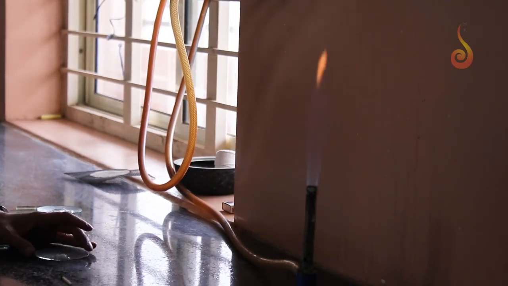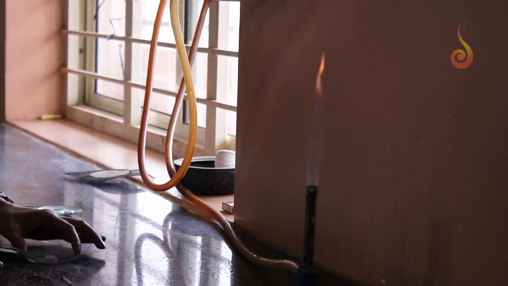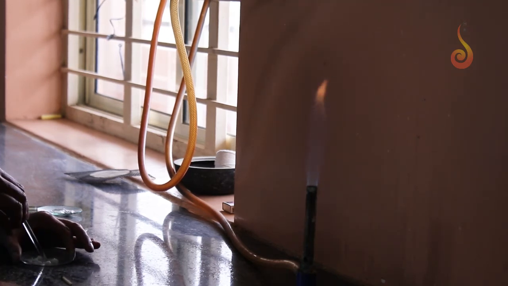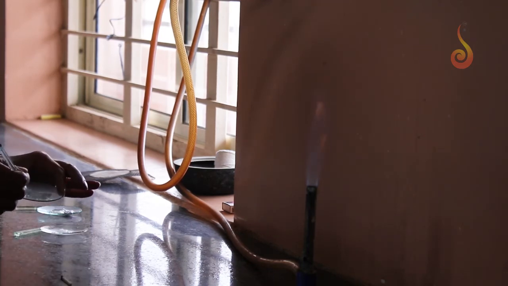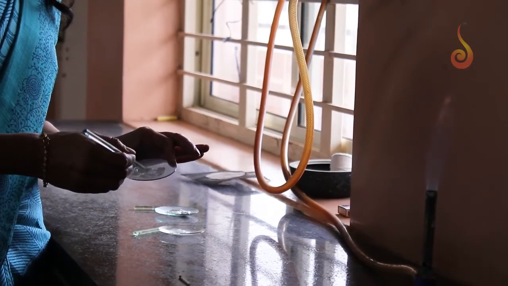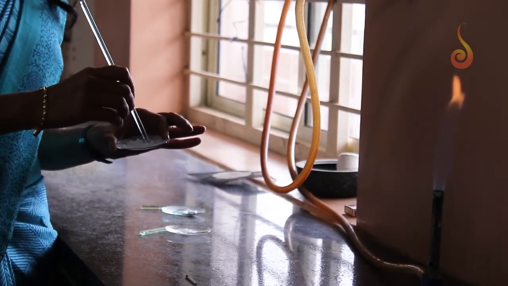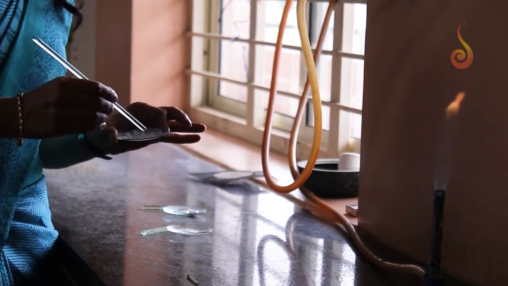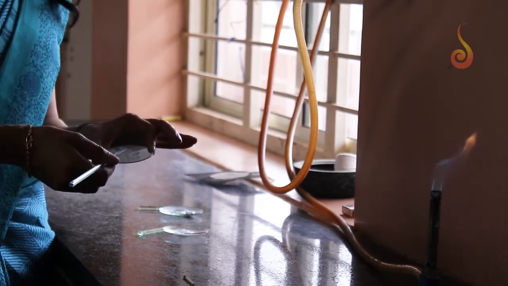The procedure I already told: we have prepared a paste of this salt using concentrated HCl, and the paste will be held in the flame. We have to hold the paste in a non-luminous flame. To what? Non-luminous flame. About the Bunsen burner we'll study in detail in later classes.